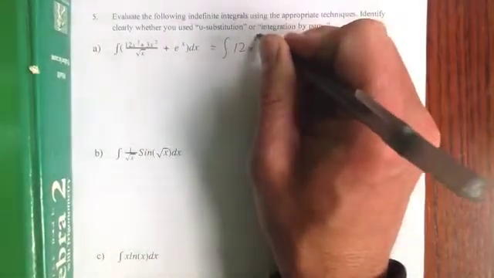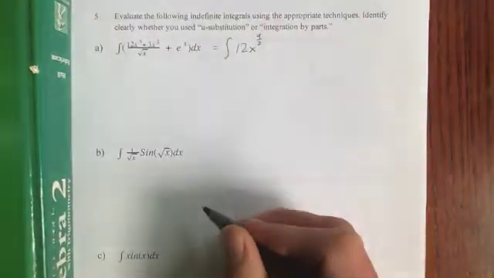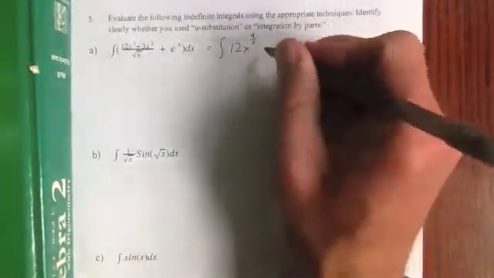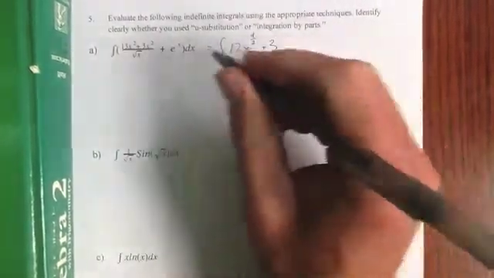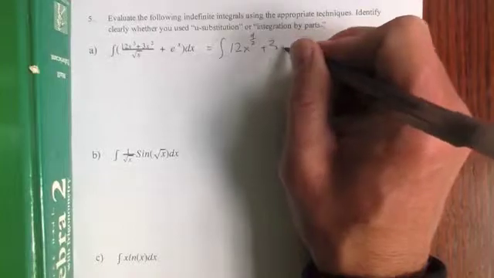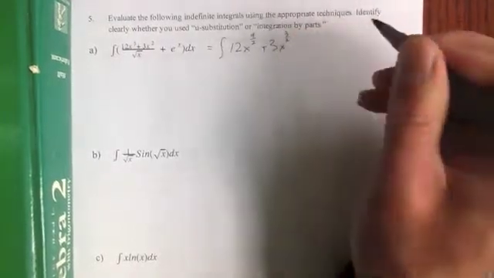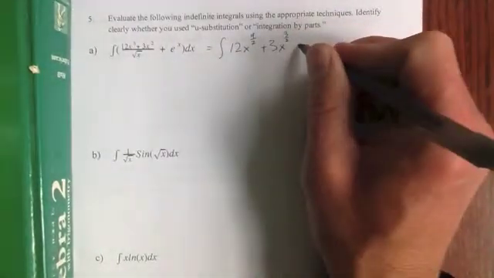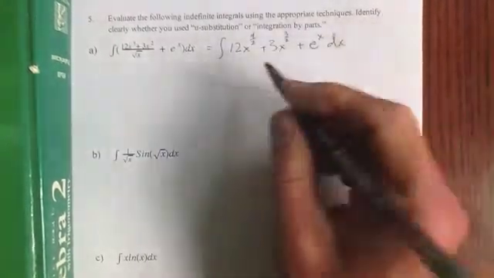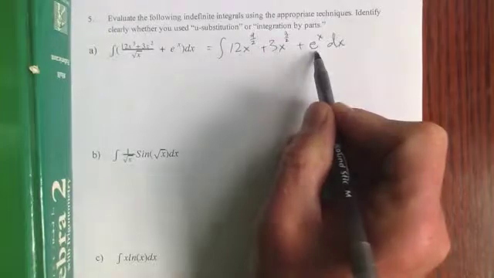I can keep that as 9/2 if I want, or I could write it even as a decimal, but we're more used to doing it like this. And then plus 3, and then 2 minus 1/2 is 1.5, or 3/2 power, okay? And then plus e to the x, okay? And then dx.